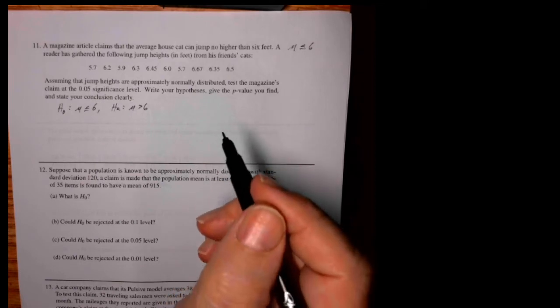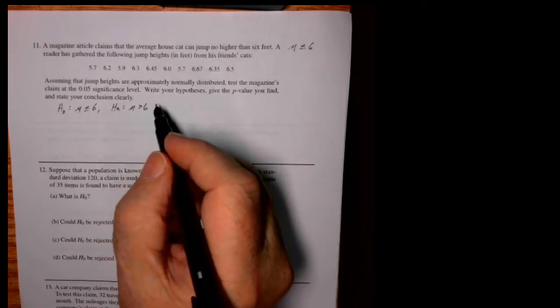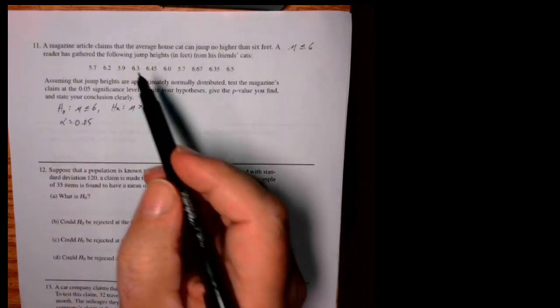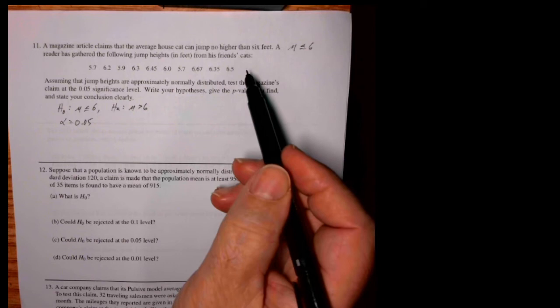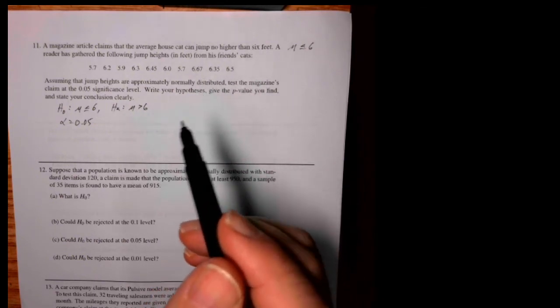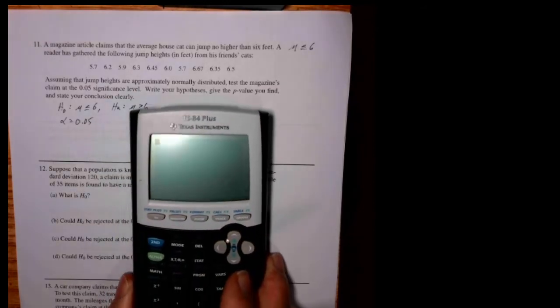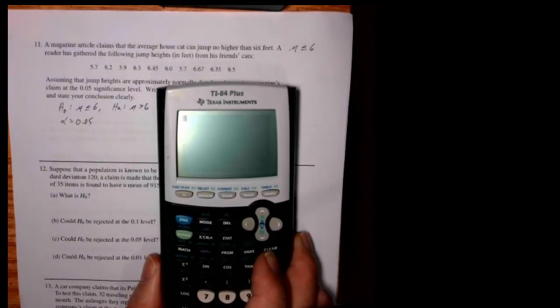All right. What else do we need? Well, we need the alpha. It's 0.05, or at least we will need it later. We only have 10 data points here, but we can do a test because we're told that jump heights are approximately normally distributed. So that's the population approximately normally distributed. All right, so what do we do to go about this? We do the same thing we always do.